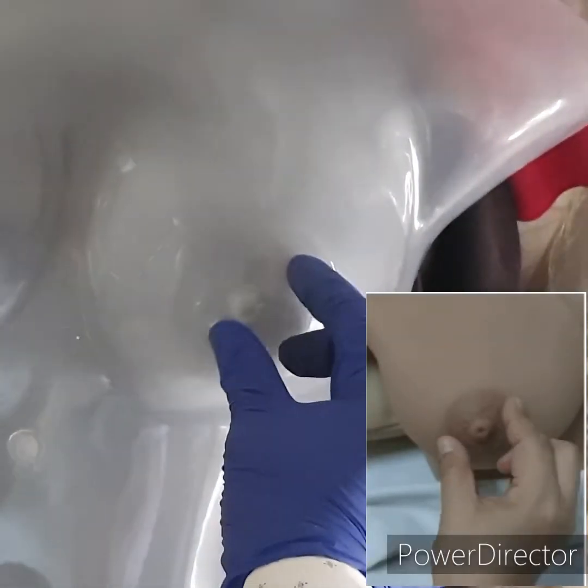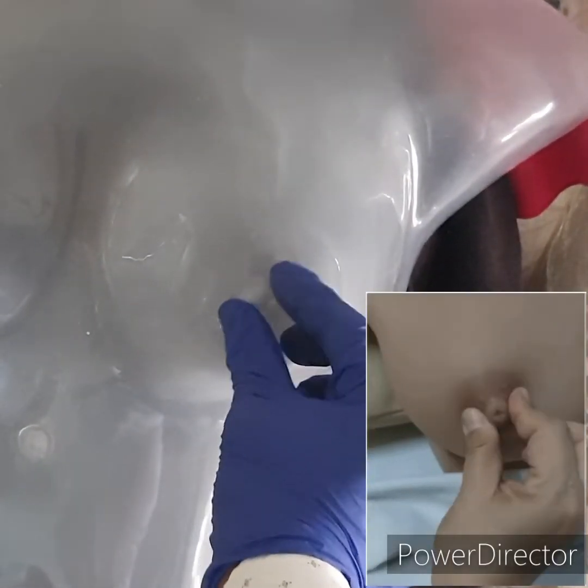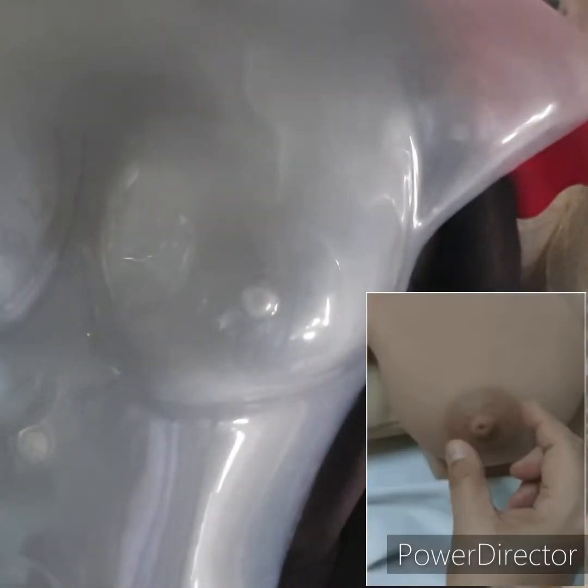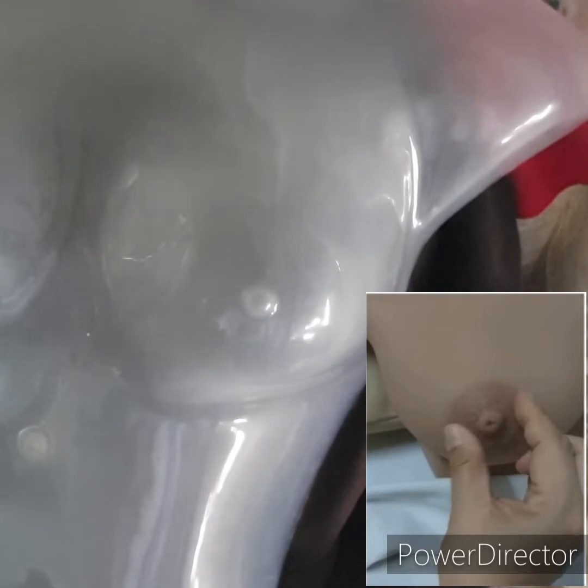Examination of the nipple. Squeeze the nipple gently to check for any discharge. Note the color, amount, odor, and consistency of the discharge.